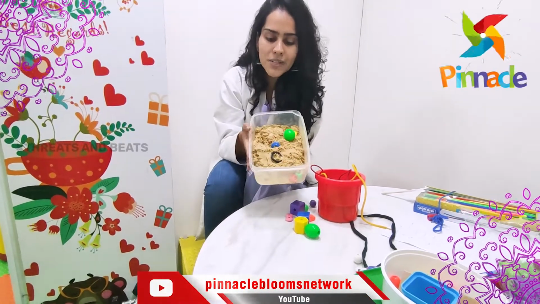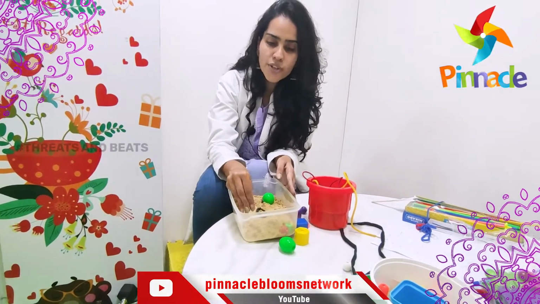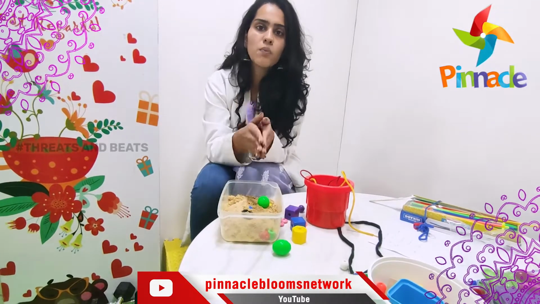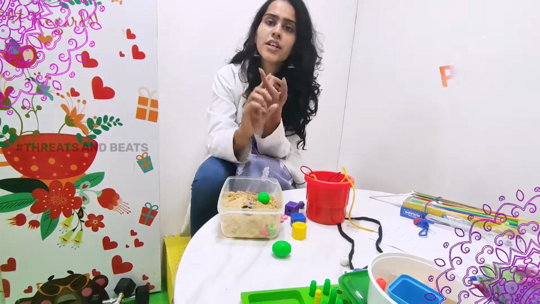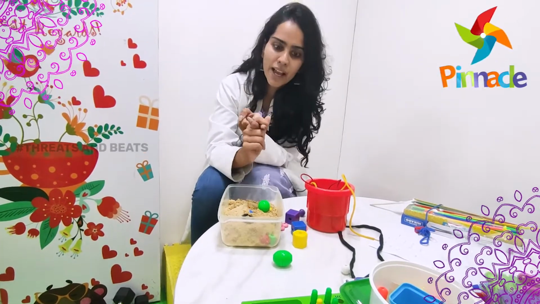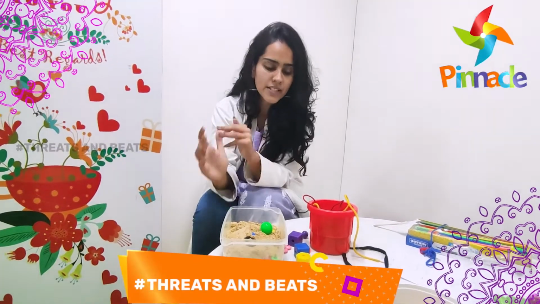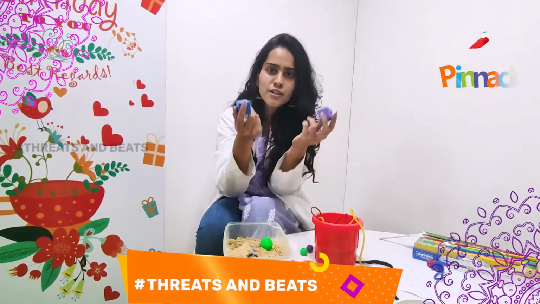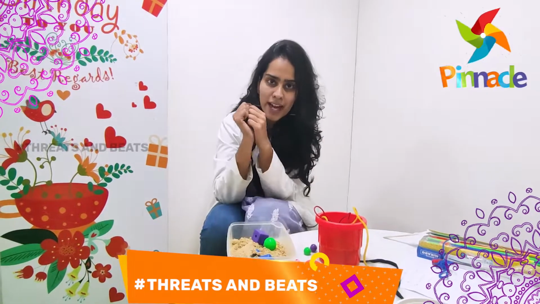Now, how we can change the usual bead and thread activity is, we can use any other texture. Like here I have sand. So this is soft kinetic sand. When I want to train the kid to reduce his restlessness, to reduce his hyperactivity and to take care of his sensory needs, I would put these different kinds of beads into the sand.